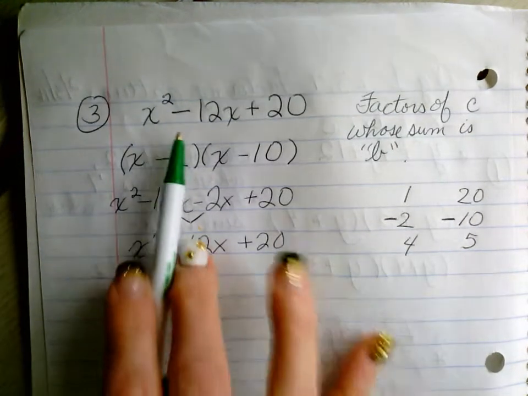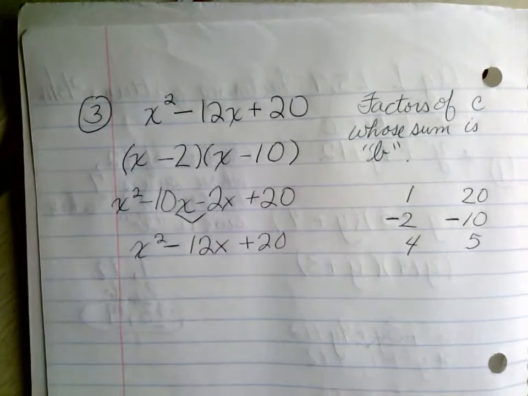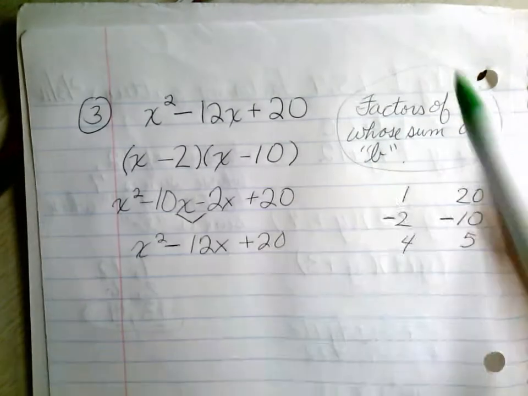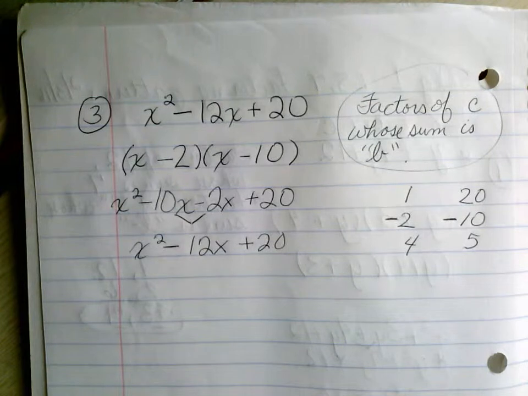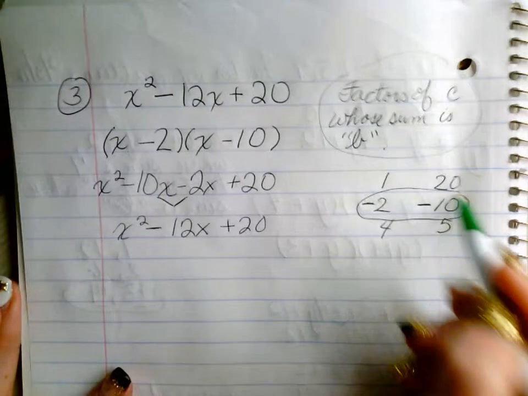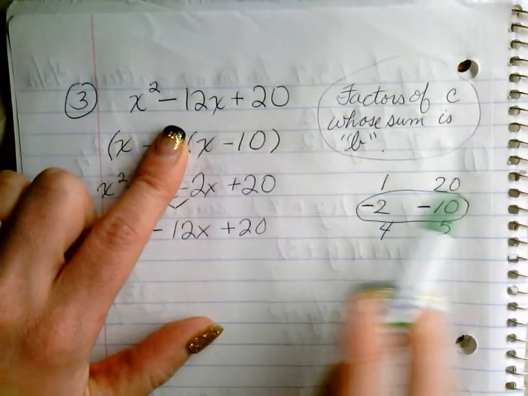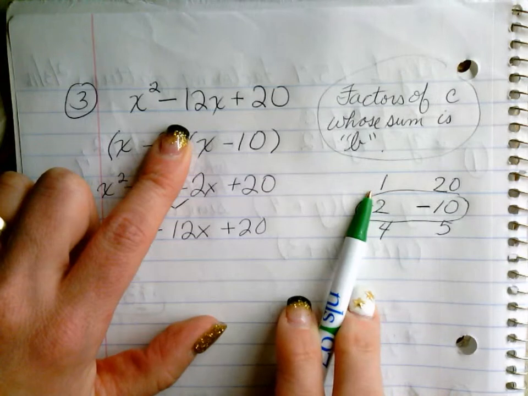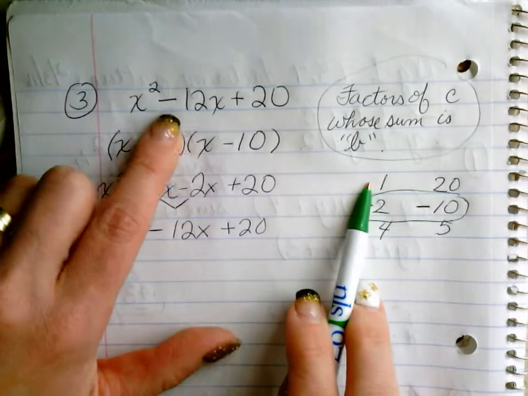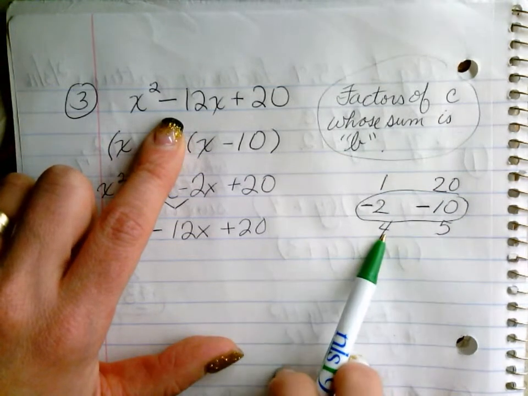So you see, it doesn't matter. You're still going to keep asking yourself this question: factors of C whose sum is B. These factors are the factors of C whose sum is B. These factors are indeed factors of C, but their sum is not B, same as this.